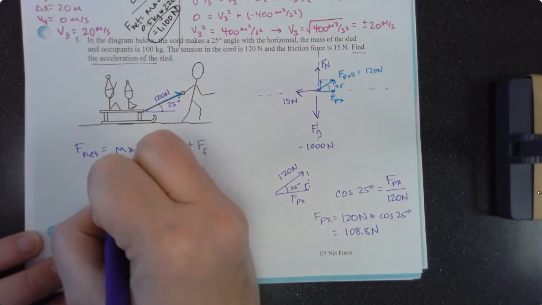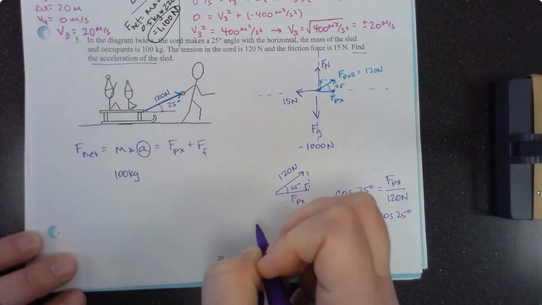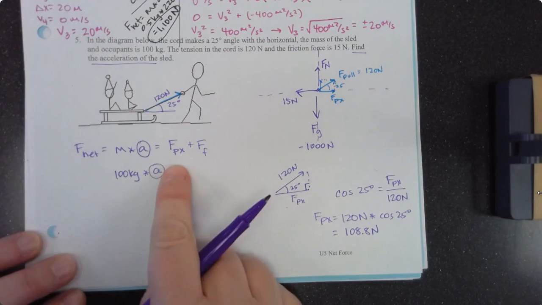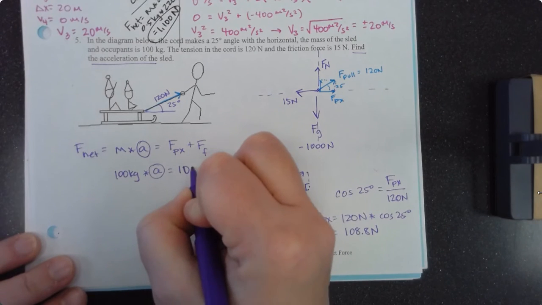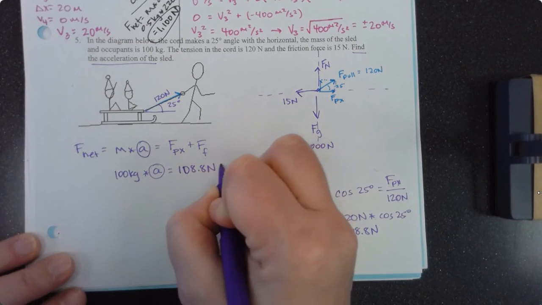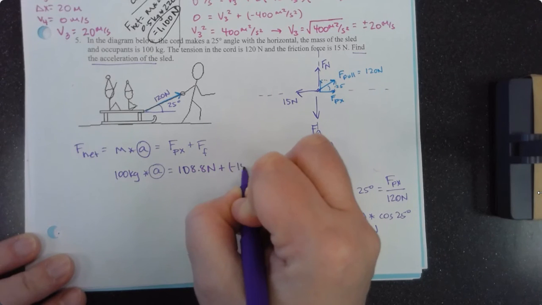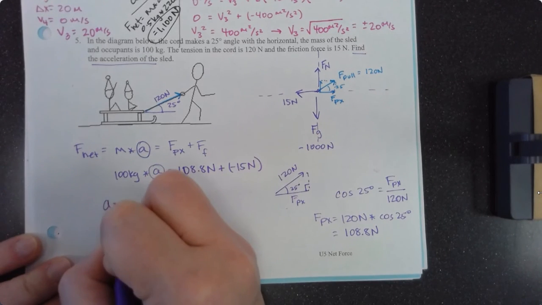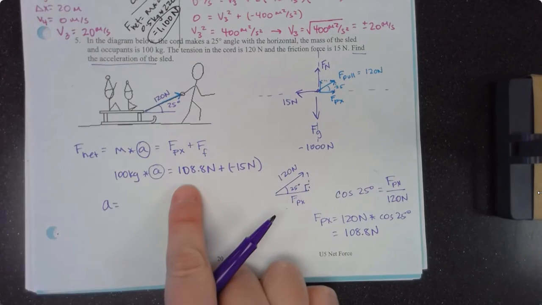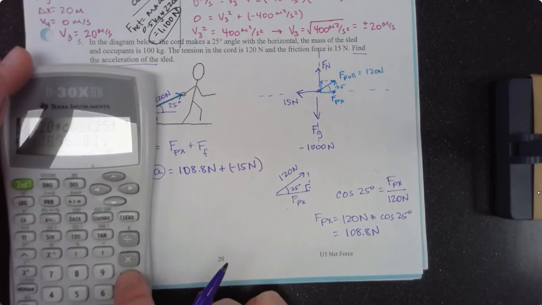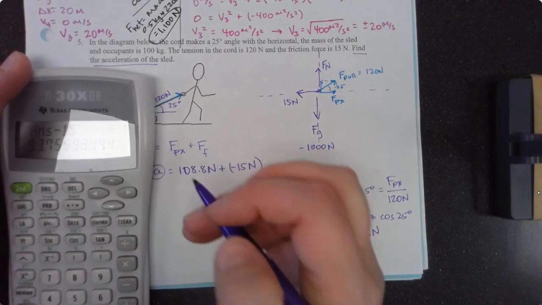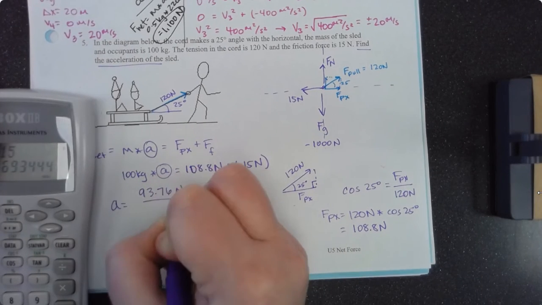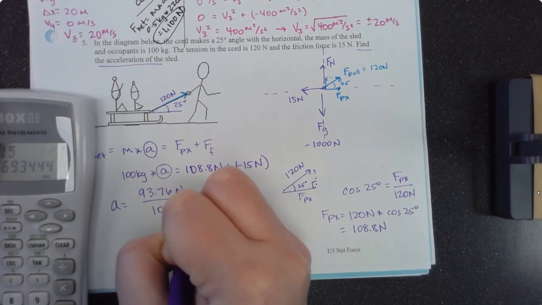I've got 100 kilograms for my sled and my riders times acceleration, the thing I'm trying to solve for, is equal to positive 108.8 newtons plus my minus 15 newtons in the opposite direction. So my acceleration will be equal to my 108 minus 15, which is going to give me 93.76 newtons divided by 100 kilograms.